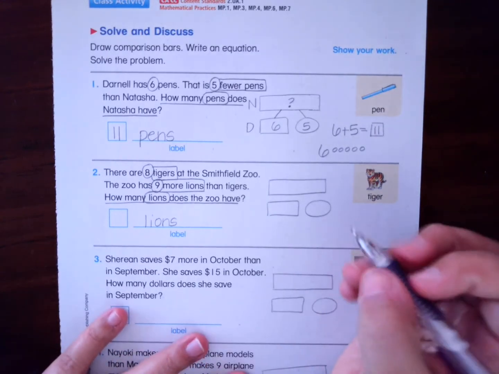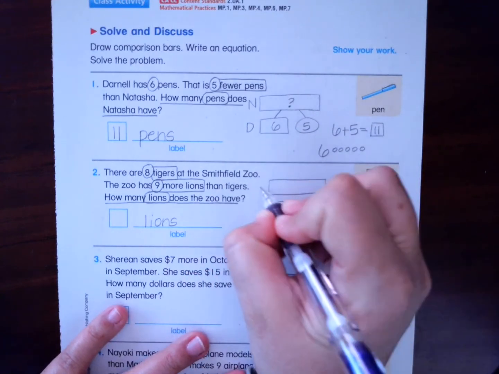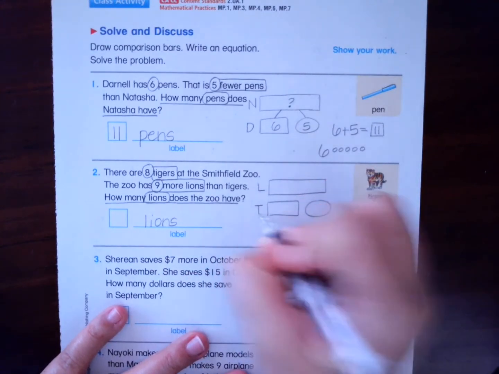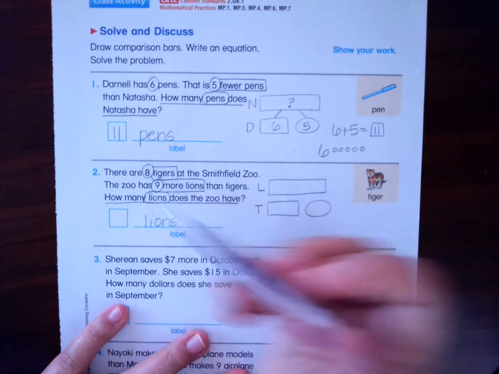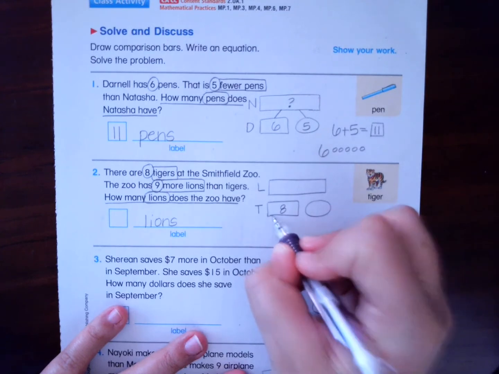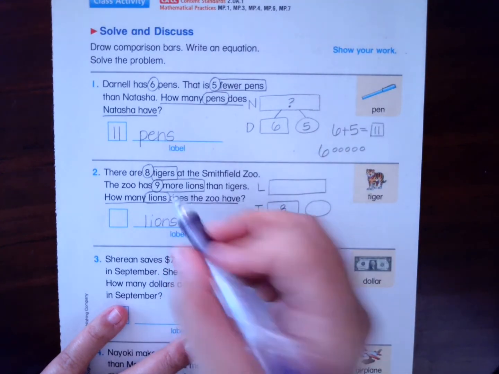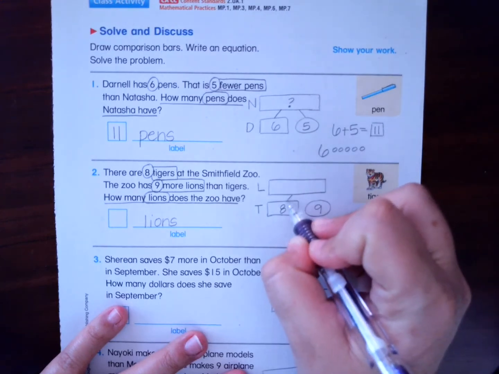All right, so it tells us 9 more lions than tigers. So my L is on top, my T is on the bottom. I see the number 8 that goes with tigers, so that goes in my tiger rectangle. And I see 9 more, which goes in my oval because it's attached to more.